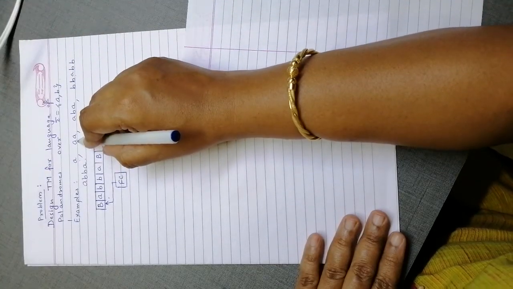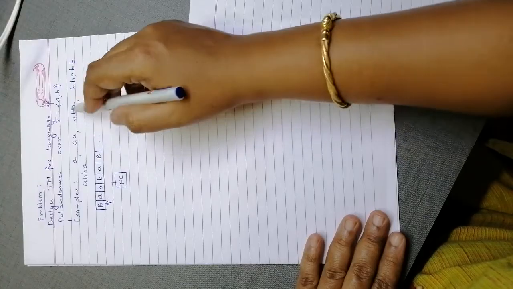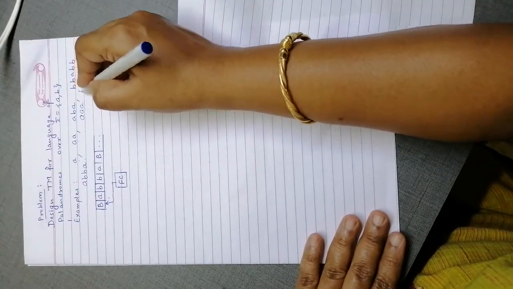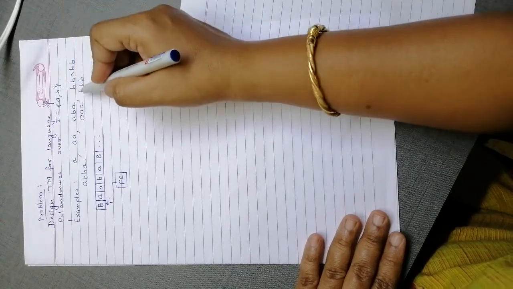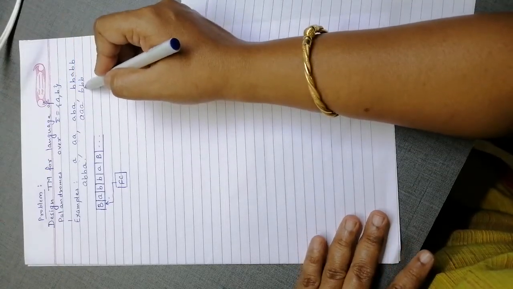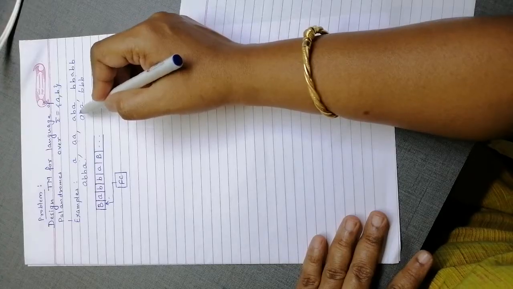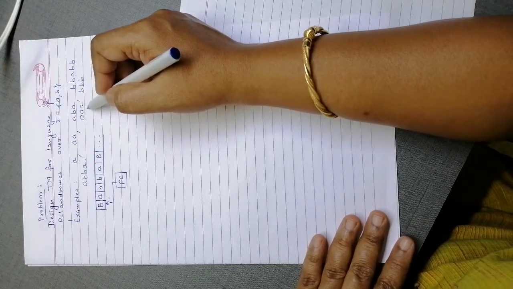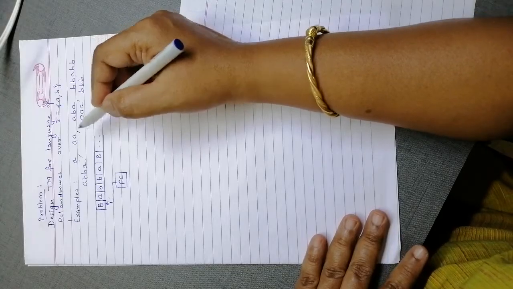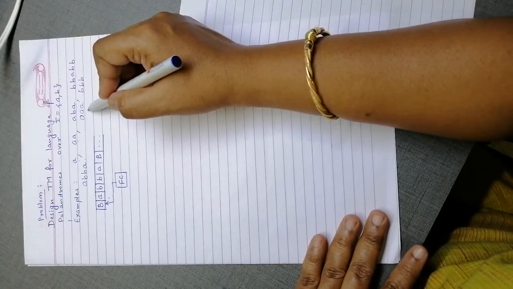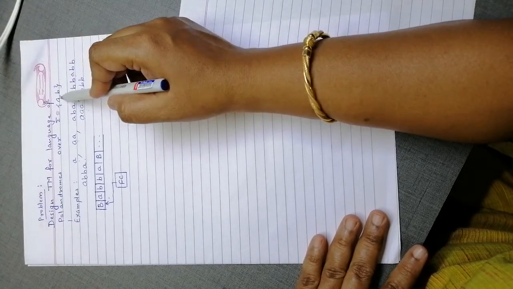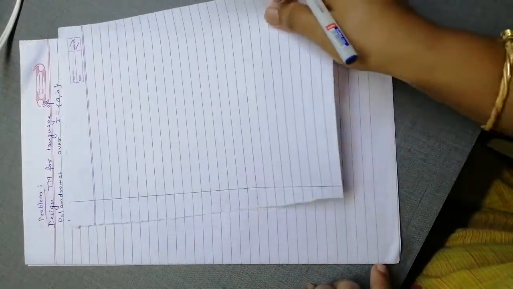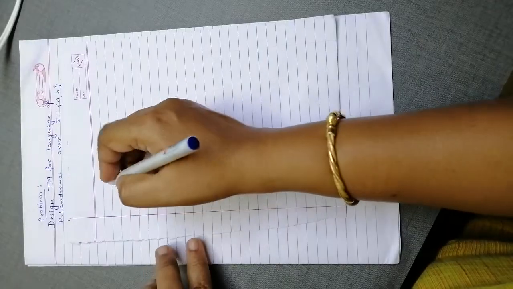The second one is AA. Then the third one, which may be ABA, or AAA, or BBB. That way, the palindrome strings are the ones whose reverse is equal to the string itself. So we'll be designing a Turing machine which will reach the accept halt if the string is a palindrome over sigma. So the working, or the logic for the design of the Turing machine, will be like this.